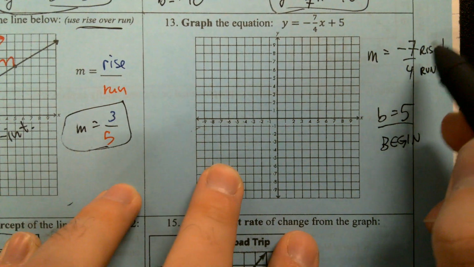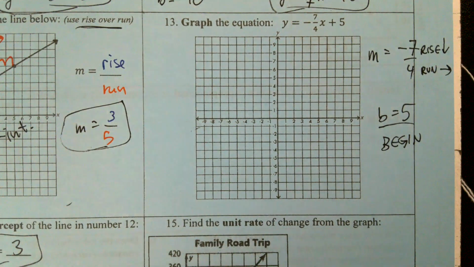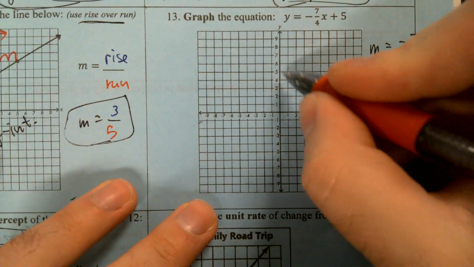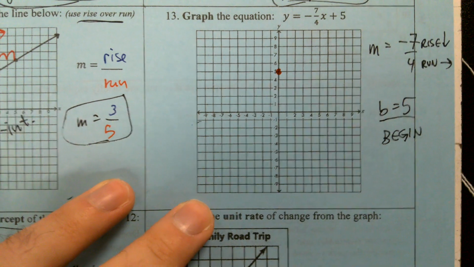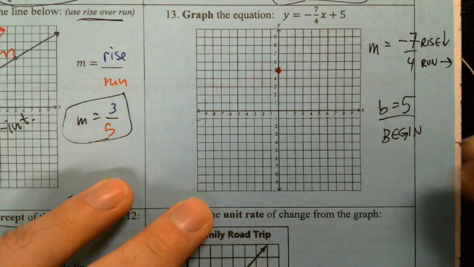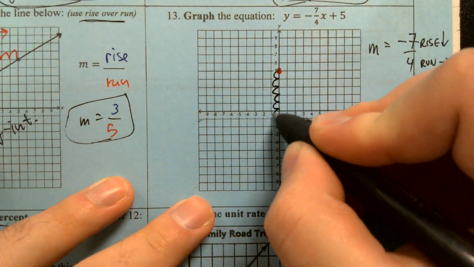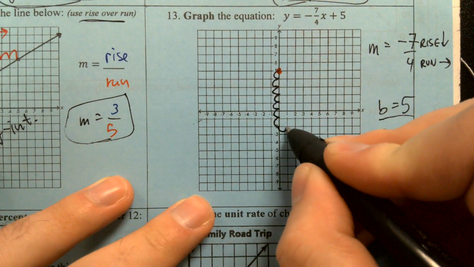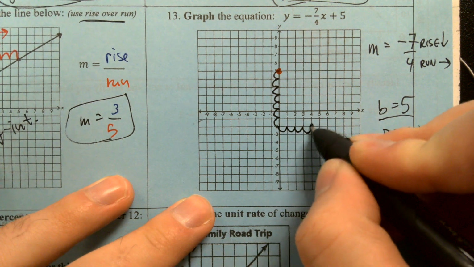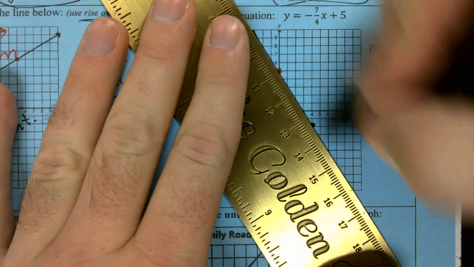How do we know we're rising down? Because it's negative. And what direction should we run? To the right. Always to the right. So we're going to make our first point at positive 5 right there. We're going to go down 7 and right 4. 1, 2, 3, 4, 5, 6, 7, and right 1, 2, 3, 4. Make our second dot and draw our line.